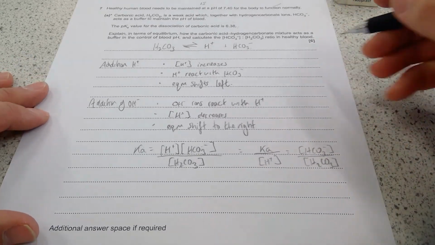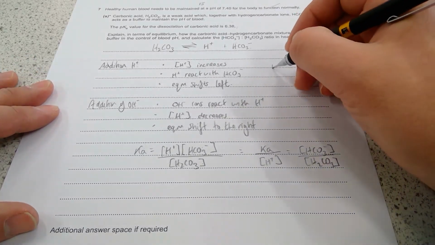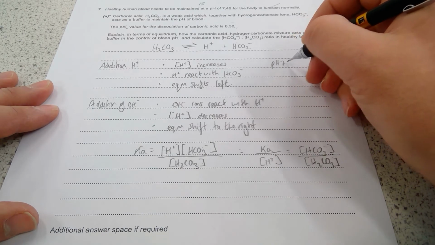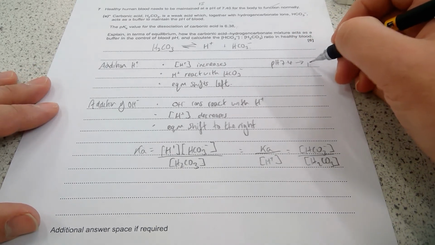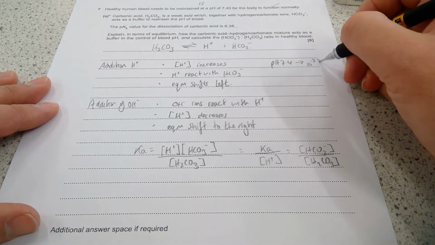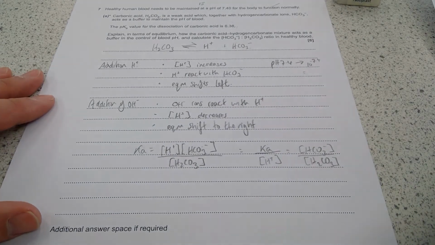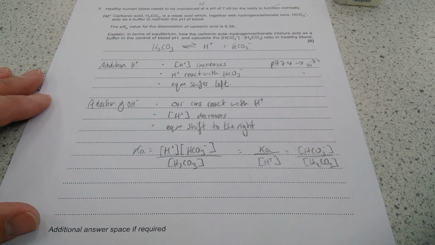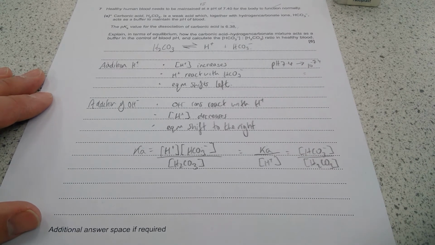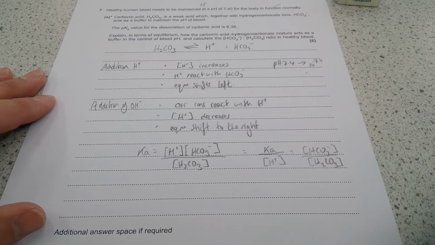So if I use this space at the top here, a pH of 7.4 is going to give me, if I do 10 to the minus 7.4, the hydrogen ion concentration, and that is 3.98 times 10 to the minus 8.